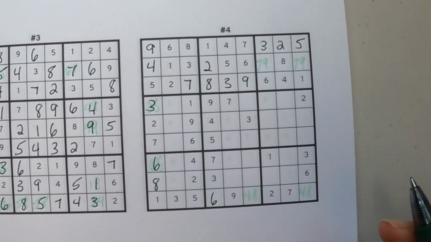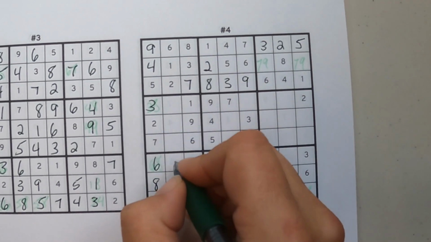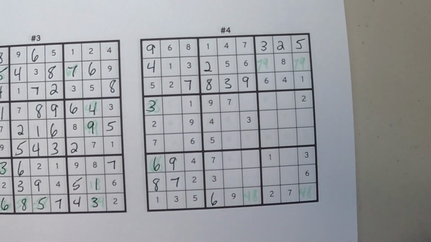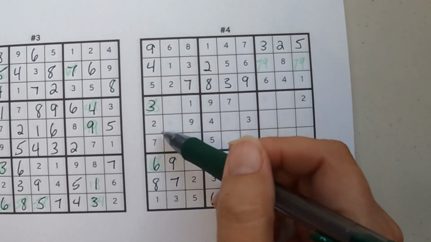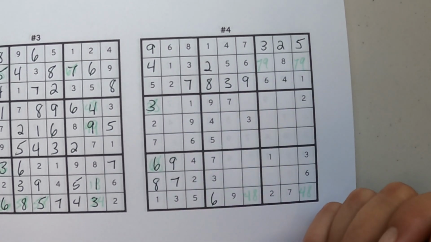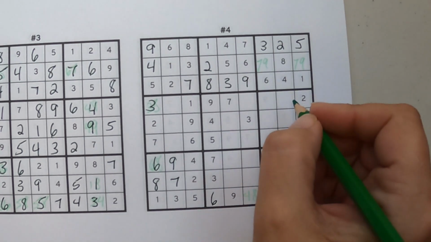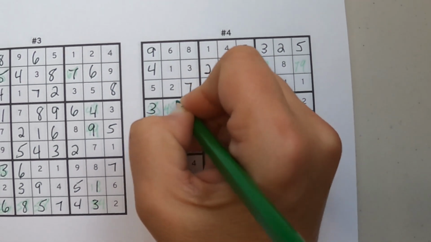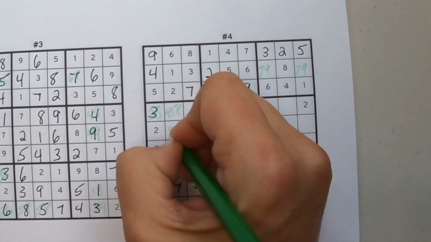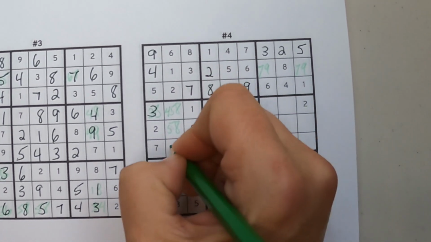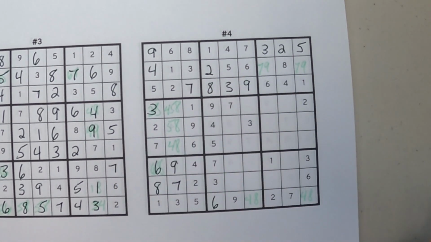For this box now, we're missing 7 and 9. We've got a 7 here, so 9, 7. For this box, we're missing 4, 5, and 8. No help here. 4, 5, 8. We've got a 4 here, so 5, 8, and a 5 here, so 4, 8.